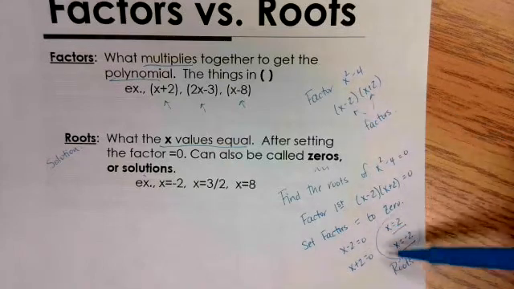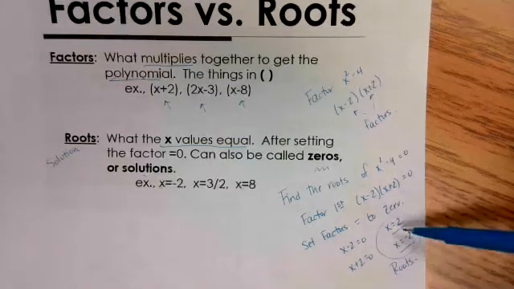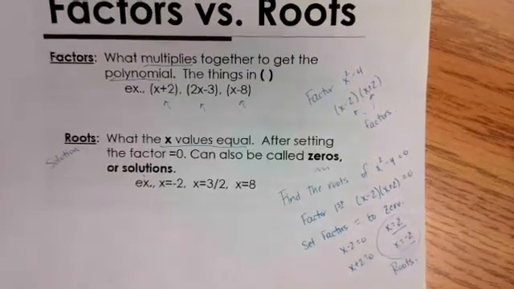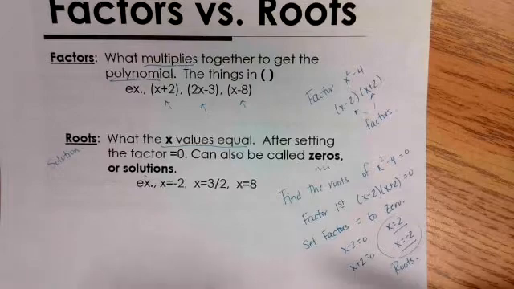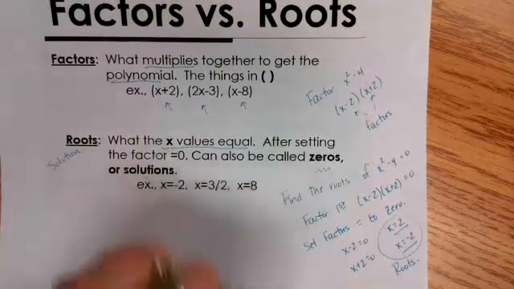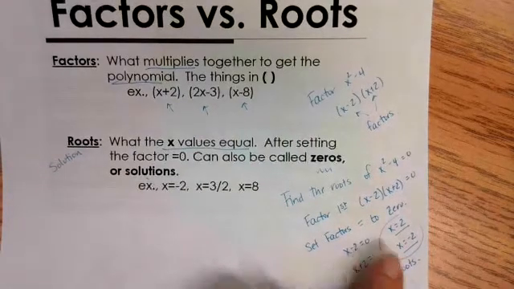The roots are where my graph is touching the x-axis, and I can just solve my factors to get the roots. But on the test, if I ask you for factors, I want this. If I ask you for roots, I want these. So again, there's the difference.